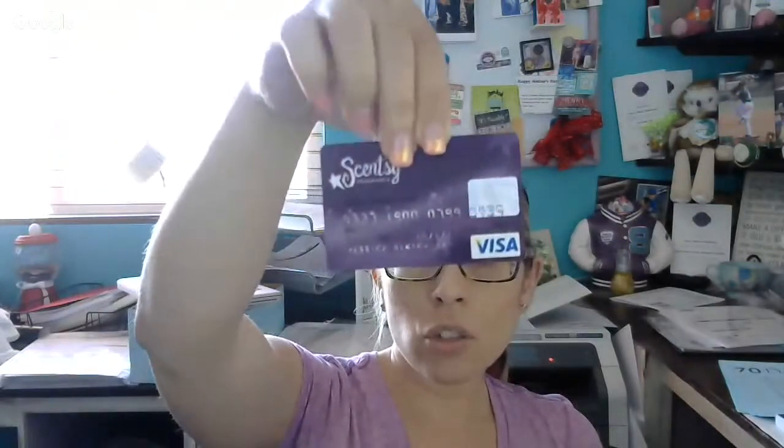The one thing I do let everybody know is that it's important to check your mail in the next 30 days from the day that you joined, because you'll be getting it in the next 30 days. And it comes just in a white envelope, and it doesn't really bling Scentsy. So some people have thrown their own cards away. So make sure that you're checking your mail thoroughly until you get that Scentsy card, so you're not throwing it away.